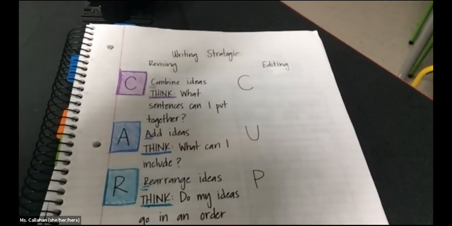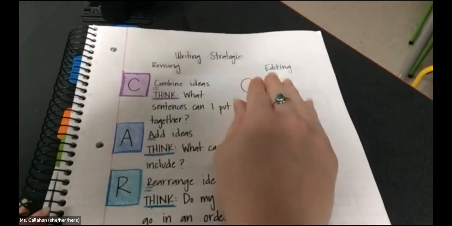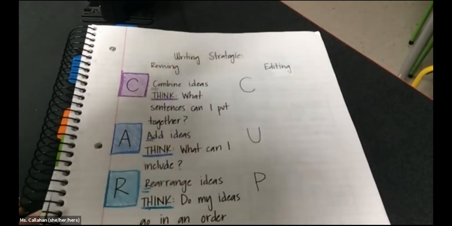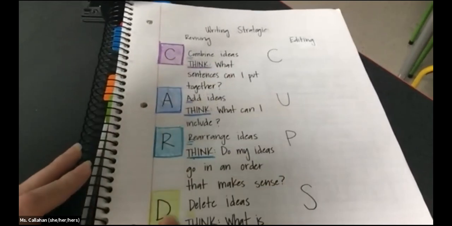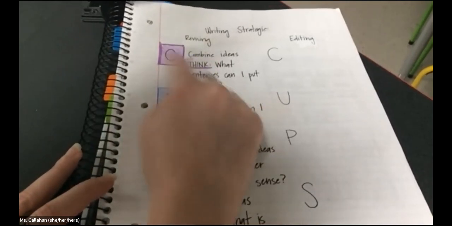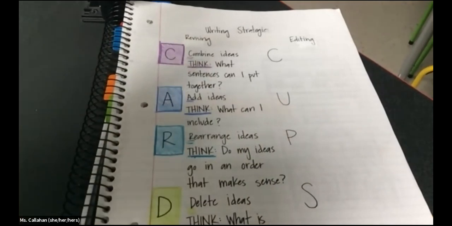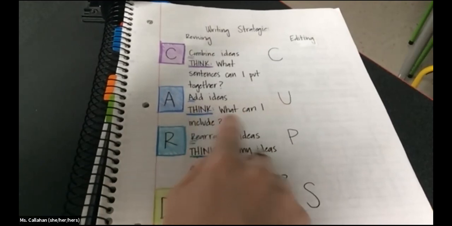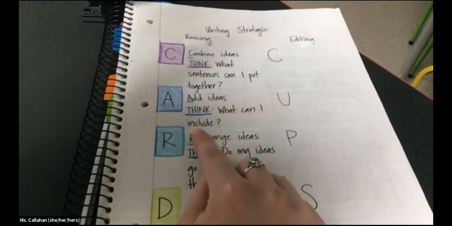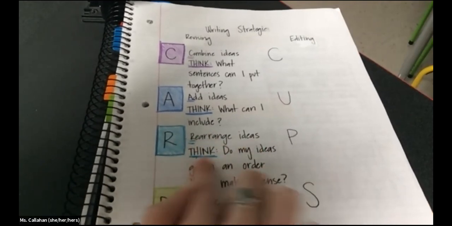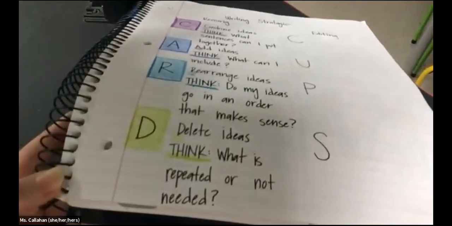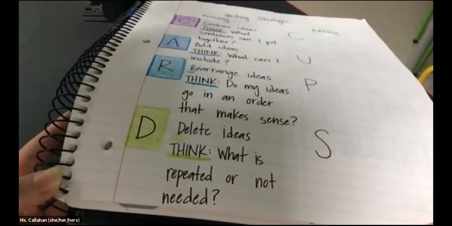All right. So our writing strategies, we have talked really in depth about revising, right? And we have our acronym CARD. The C is for combine ideas. We're going to think, what sentences can I put together? The A is for adding ideas, which we think, what can I include? The R is for rearranging ideas, which when we think, do my ideas go in an order that makes sense? And then the D is for deleting ideas. We're going to think about what is repeated or not needed.